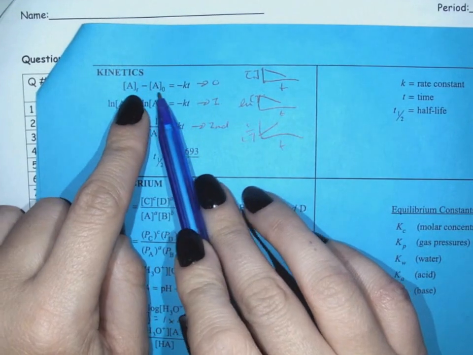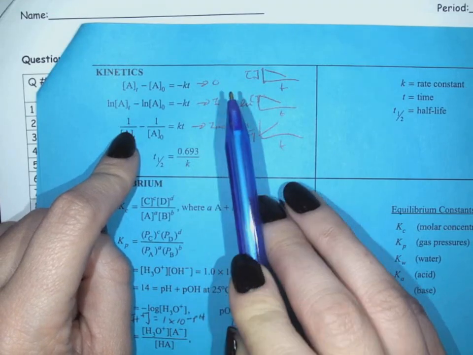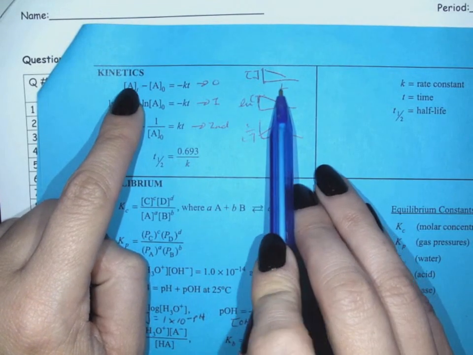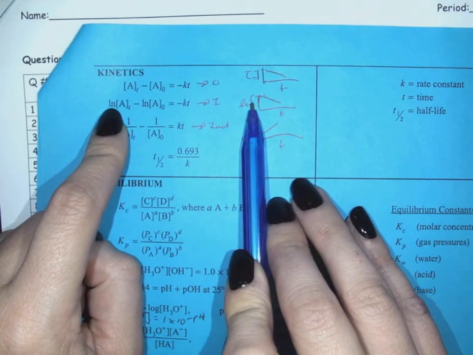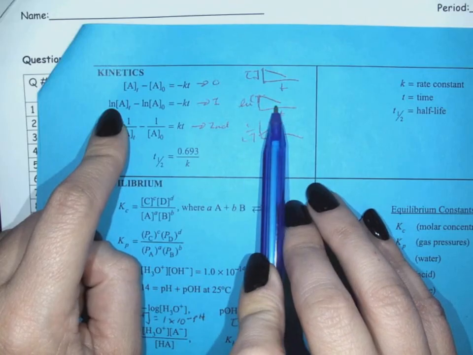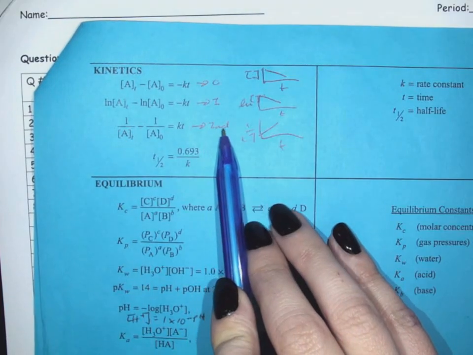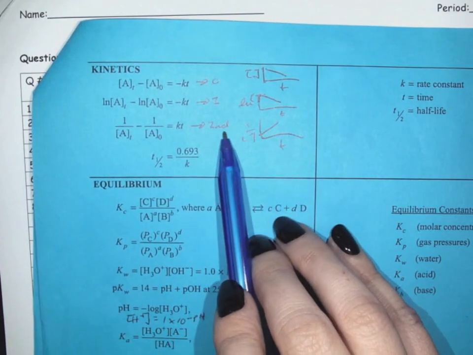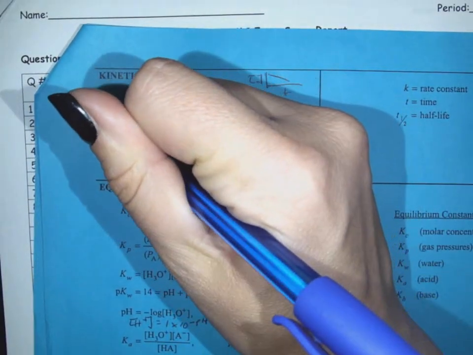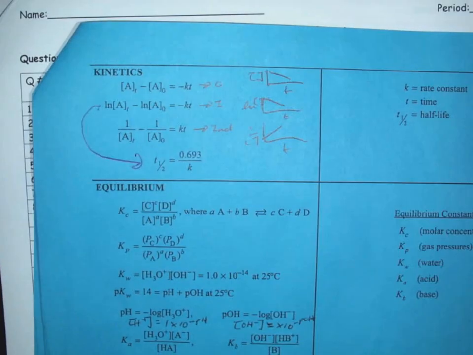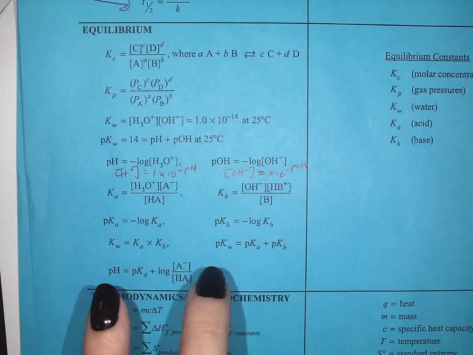I would probably remind myself that this is for zero order, first order, and second order. And then reminding myself that since this is a concentration versus time, if that graph is linear, then it's zero order. If it's a natural log of the concentration versus time, if that's linear, then it's first order. And if it's an inverse concentration versus time, and that's linear, then it's a second order reaction. This is the equation that goes with half-life. Reminder that a consistent half-life only happens with first order.